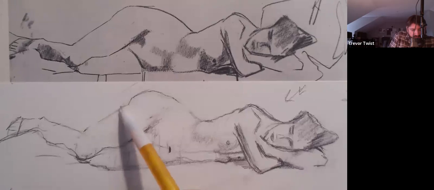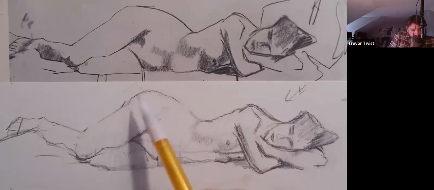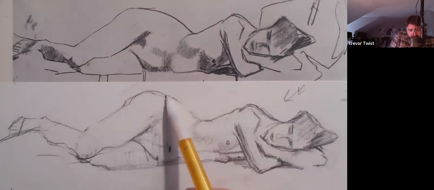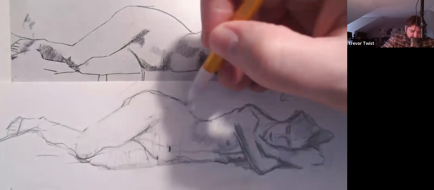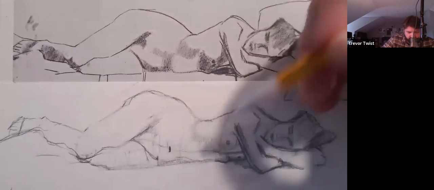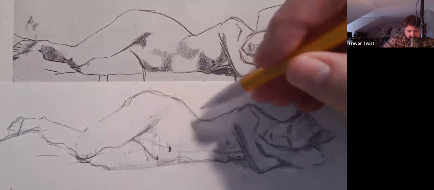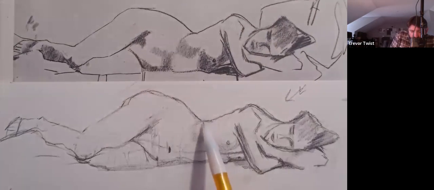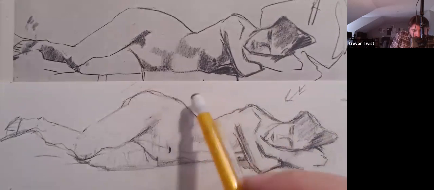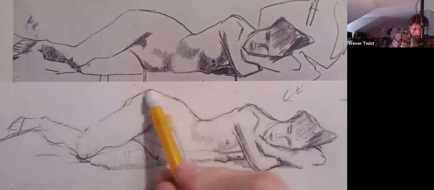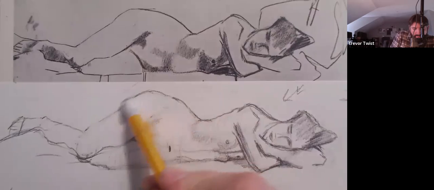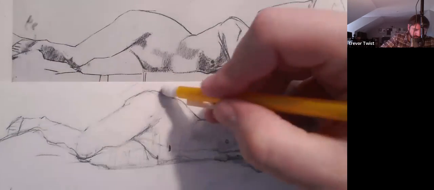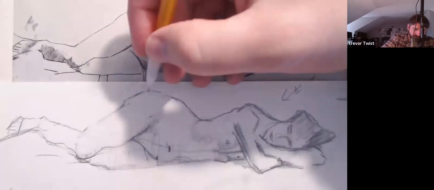So here's this dip. I made that a little too low. If I made that low, then this has to come forward. That comes forward, you get the obliques, and the obliques turn into the straight edge of the back of the pelvis. Okay, that's good. Refine the line.